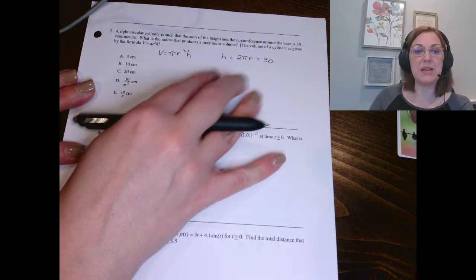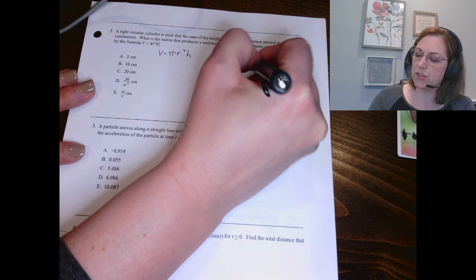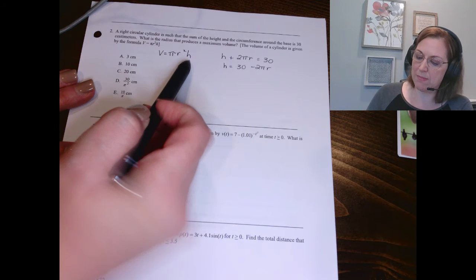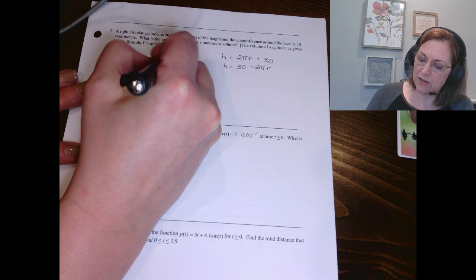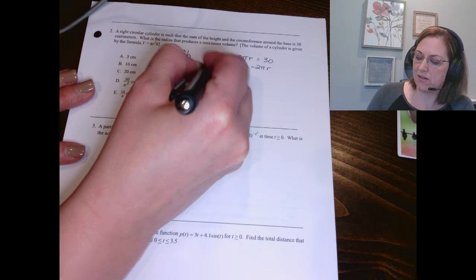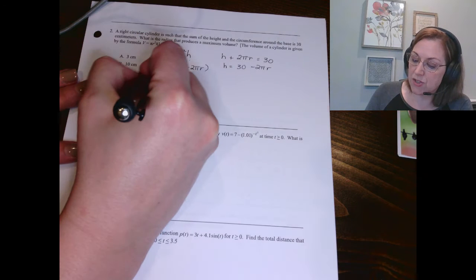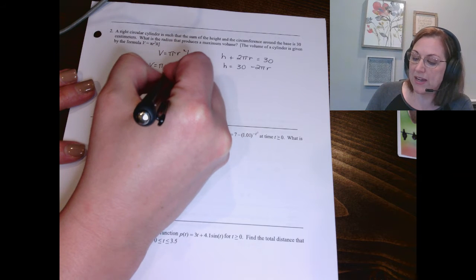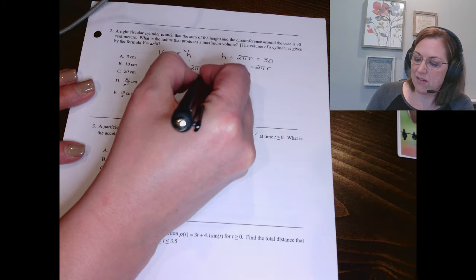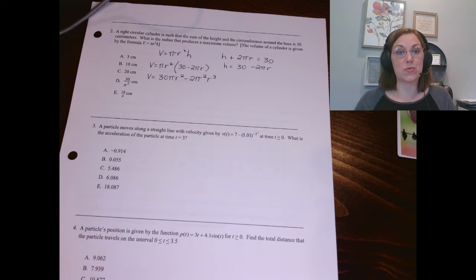Now we want to eliminate the height, so we're going to solve this equation for the height by subtracting 2 pi r, and we're going to substitute it into our primary equation. So we've got 30 minus 2 pi r. Now, since we've got it down to one equation, let's go ahead and distribute the pi r squared. That'll make it just a little bit easier. And yeah, that is pi squared. It'll make it a little easier to take our derivative.